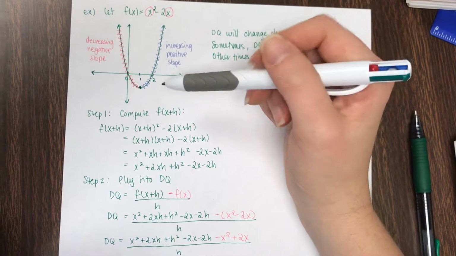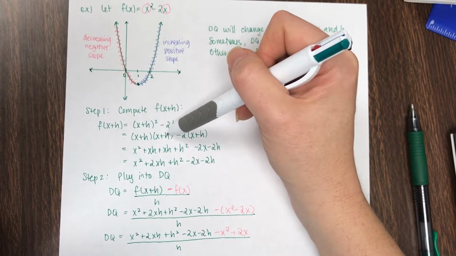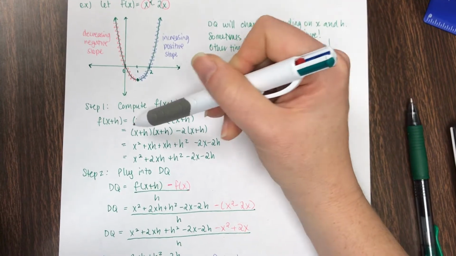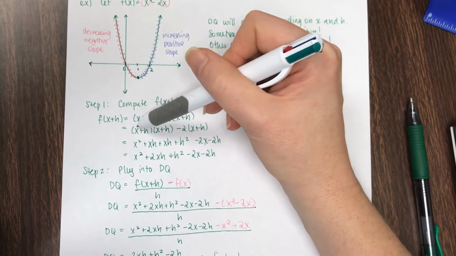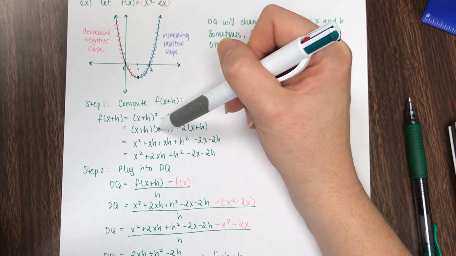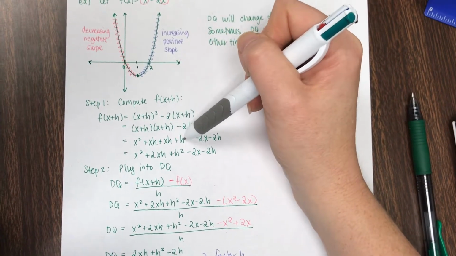So we have to remember how to multiply binomials. X plus h squared is actually the same as x plus h times x plus h. We're going to have to FOIL that, and I just copied this down here. So I'm going to FOIL this, or distribute. X times x is x squared, x times h is xh, h times x is xh, and I'm just writing it in that order so they're the same. H times h is h squared.